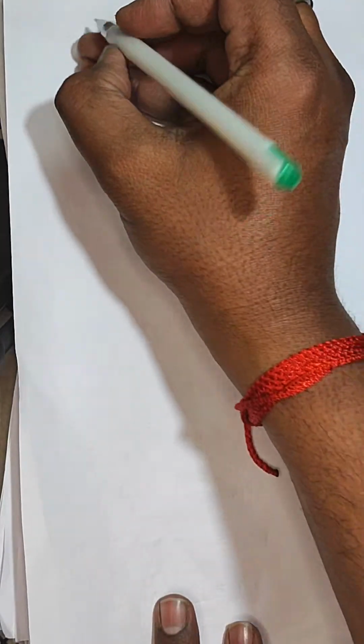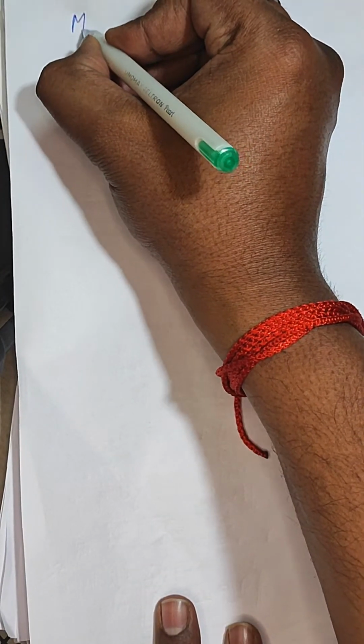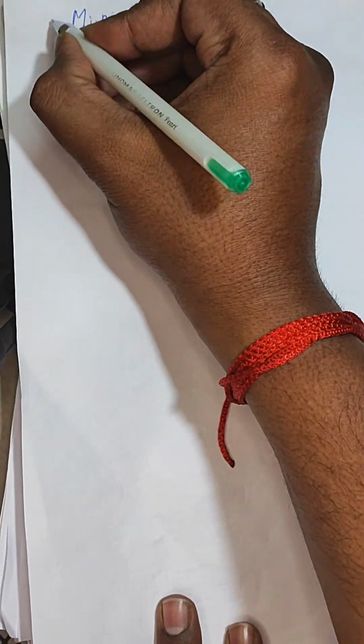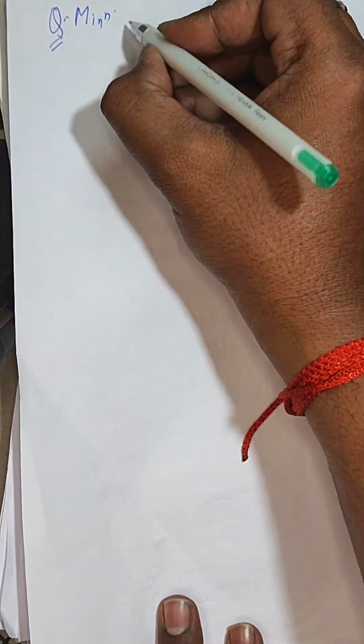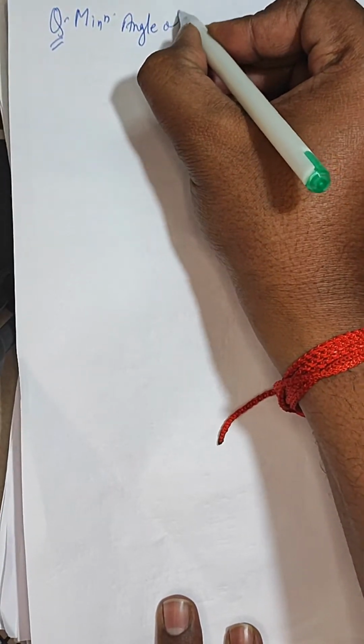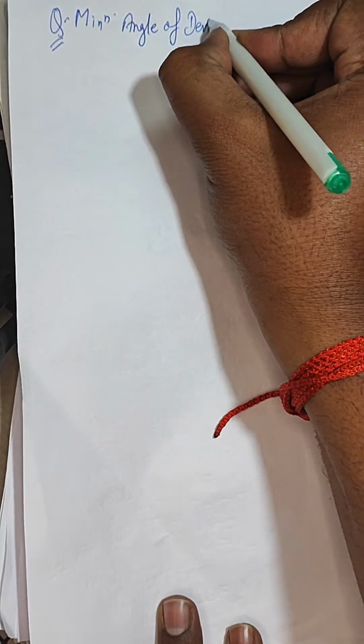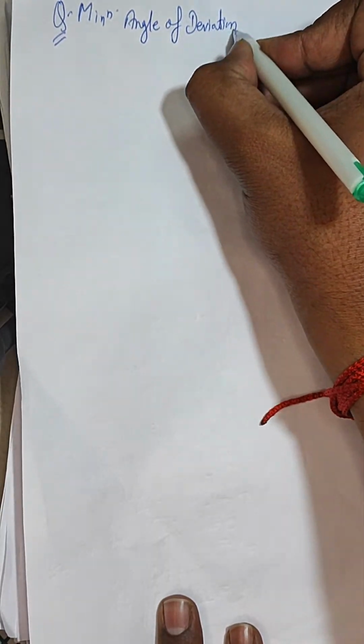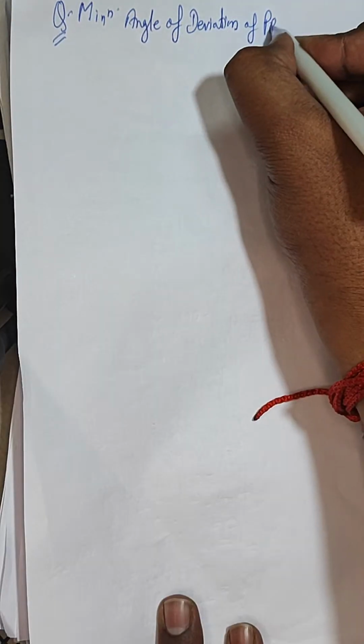So the question is that the minimum angle of deviation of a prism is equal to its refracting angle.